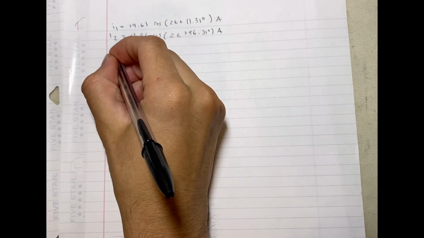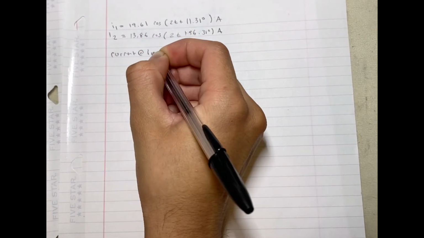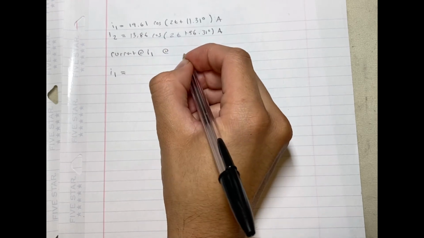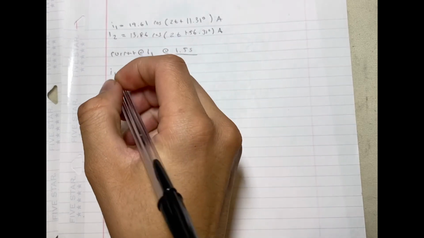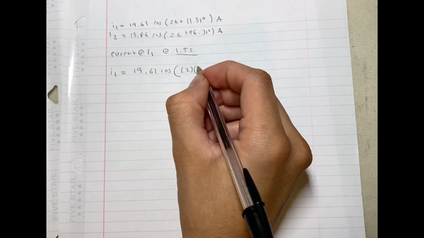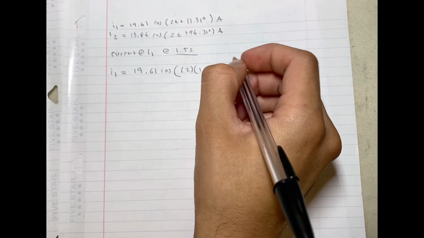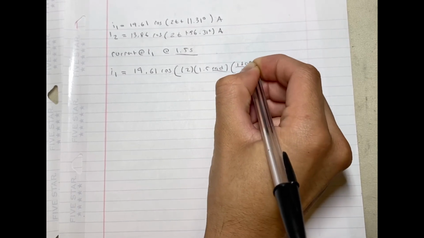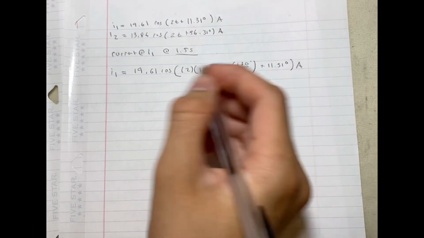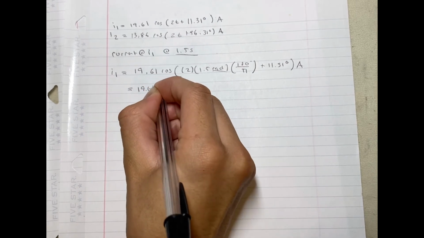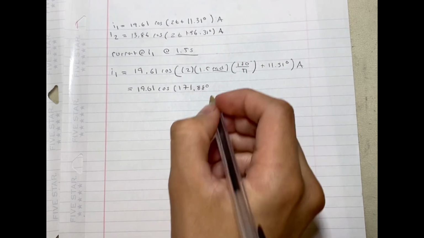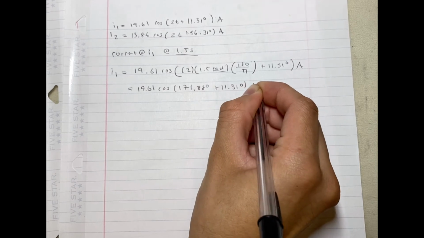Now we need to solve for I1 and I2 at the given time, which is 1.5 seconds for this problem. So I1 is going to be equal to 19.61 cosine of 2 times 1.5 radians times 180 divided by pi plus 11.31 degrees. This is going to give us 19.61 cosine of 171.88 degrees plus 11.31 degrees amps.